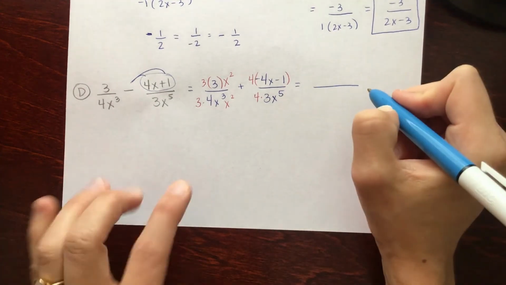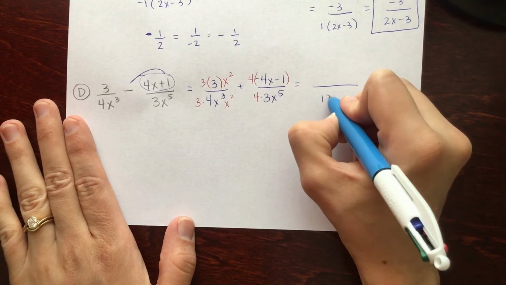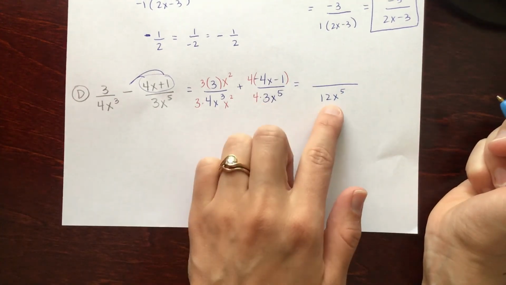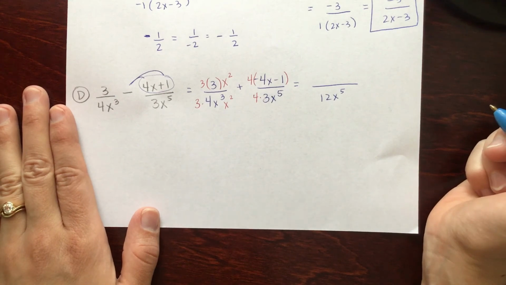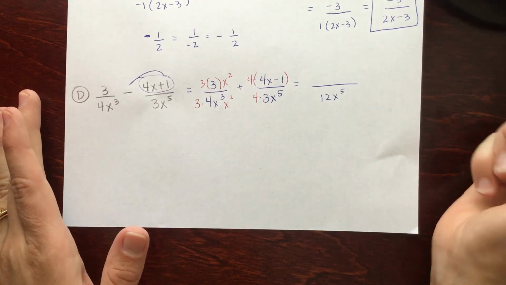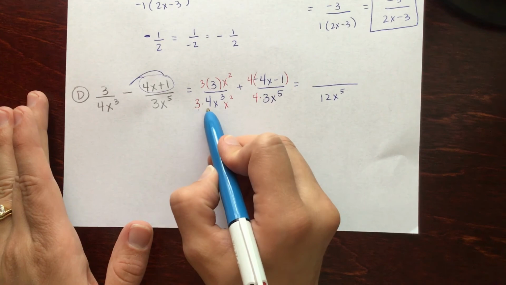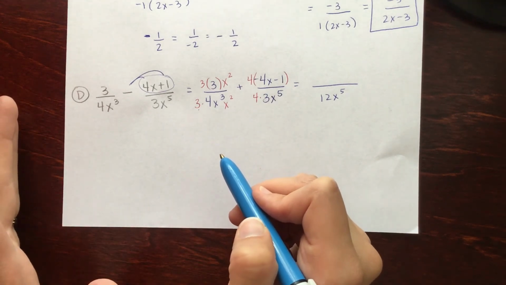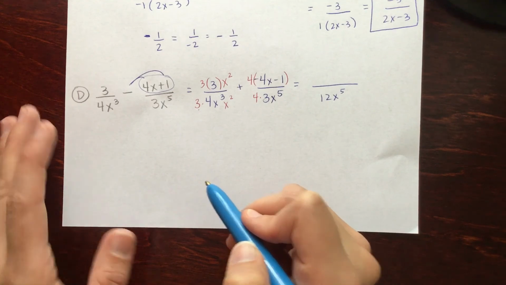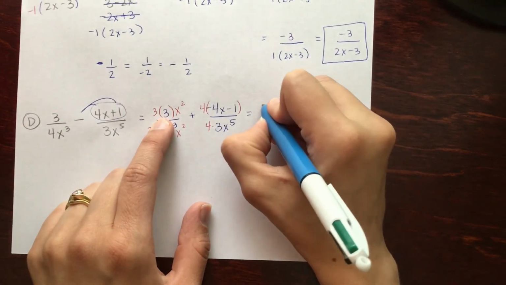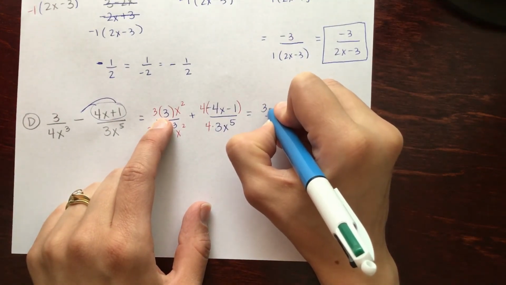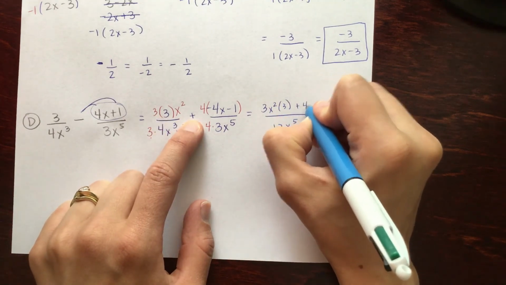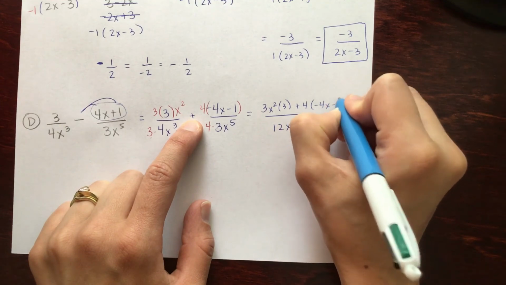So now in the denominator, 3 times 4, I have 12x to the 5th power. 4 times 3, 12x to the 5th power. Same thing. The only reason I multiplied them out is because they are coefficients. Whenever you just have numbers hanging out, you might as well multiply them together so you don't waste your ink. All right, in the numerator, we have our 3x squared times 3 plus 4 times negative 4x minus 1.